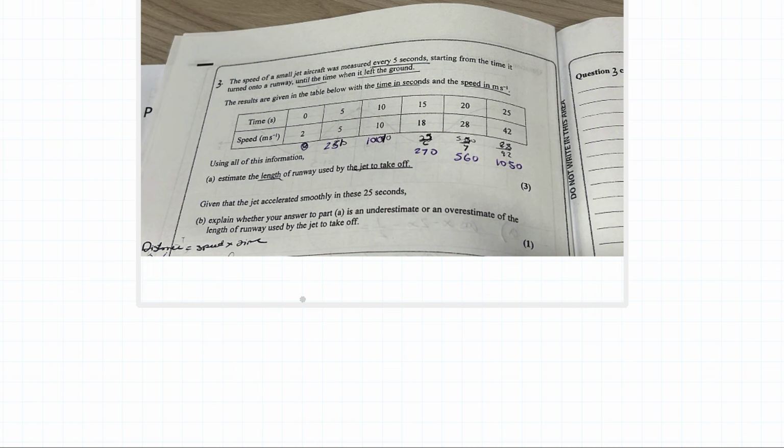This question looks at the speed of a small jet aircraft that was measured every 5 seconds, starting from the time it turned onto a runway until the time when it left the ground. The results are given in the table below with the time in seconds and speed in meters per second. Using all of this information, estimate the length of the runway used by the jet to take off.